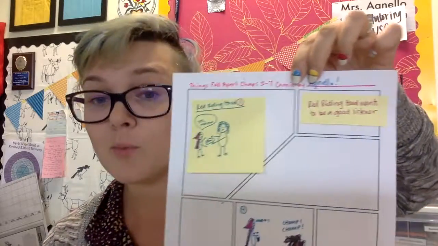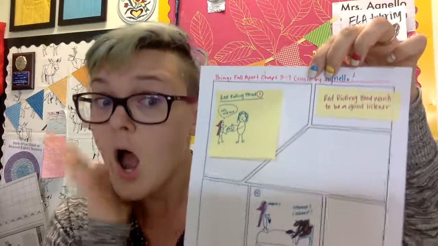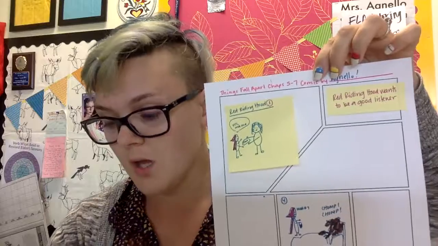And then I have this little box, and I decided, maybe I worked with my partner to decide this, that box is too small for a good picture. So I'm just going to use some dialogue in it, or maybe just a little bit of text detail to clarify. Red Riding Hood wants to be a good listener. Oh, she's such a good little girl. Okay. And then I drew more pictures to illustrate what's going on. Right there she is in the woods.